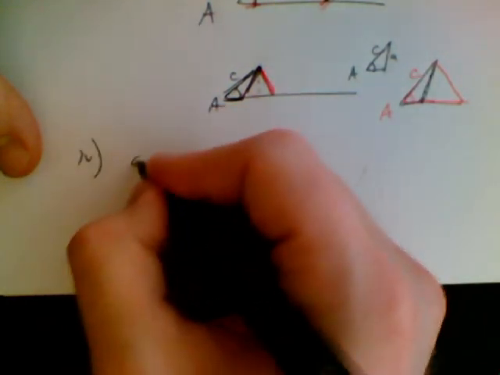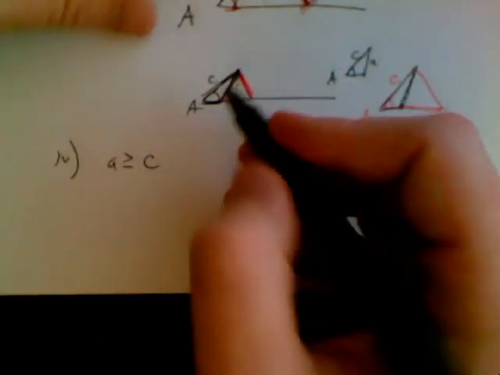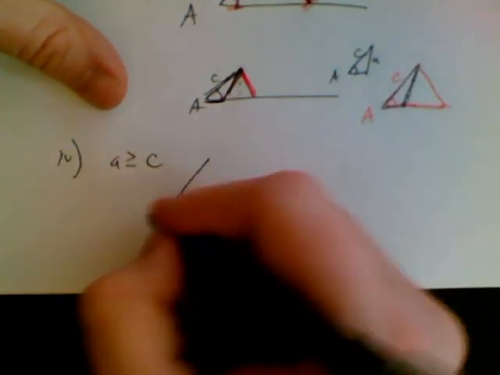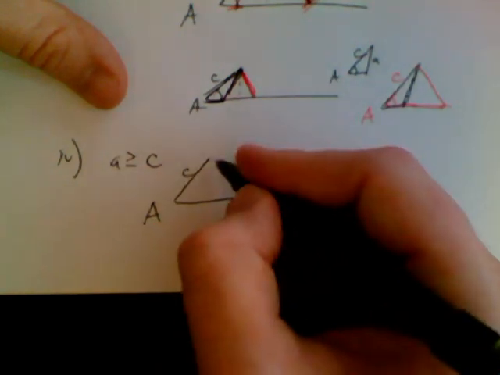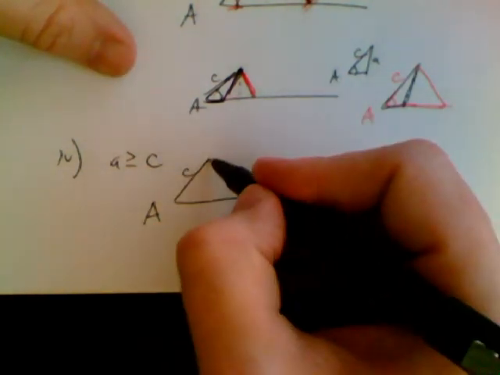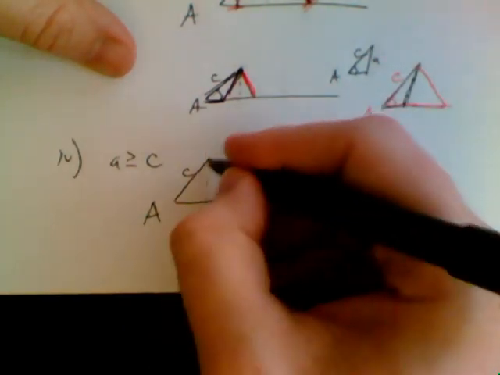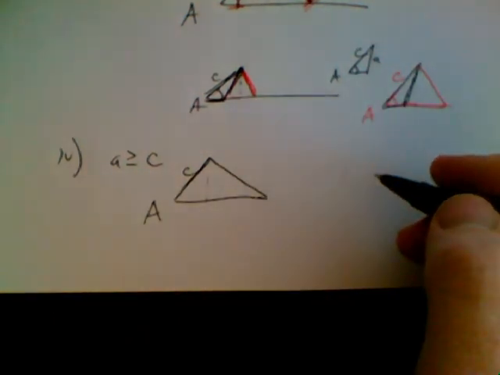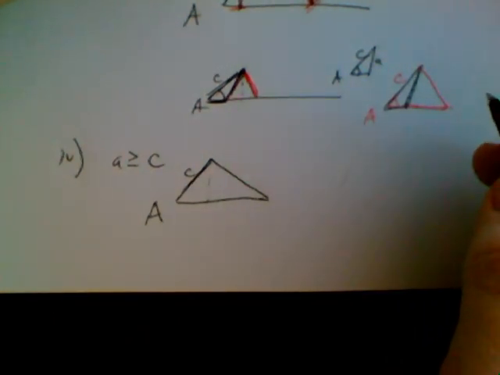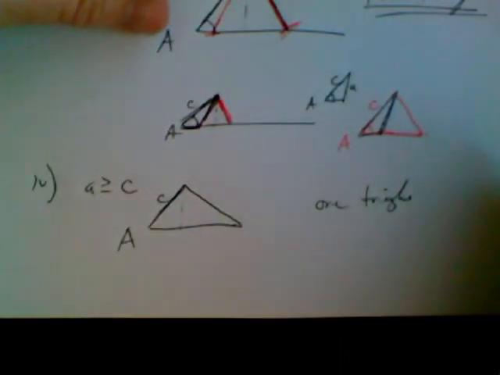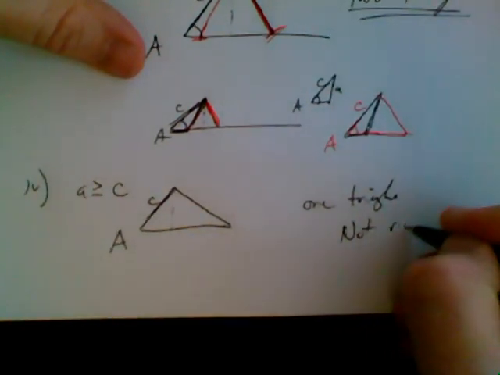The last possible case, number 4, is A is greater than or equal to C. If A is greater than or equal to C, that means I'm going to have this situation here. There's my C, there's my angle A, and my A value is as long as possible. No matter what, it's not going to compare to the height. It's not going to compare to C, except that it's always going to be larger than it. There is one triangle, and it's very important that we understand that this one triangle is not a right triangle.